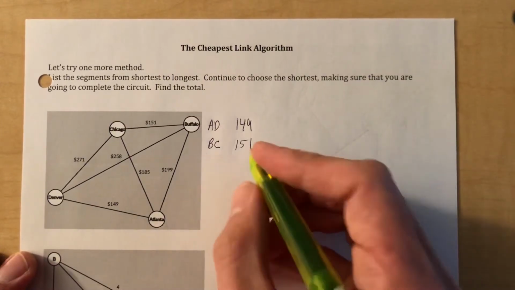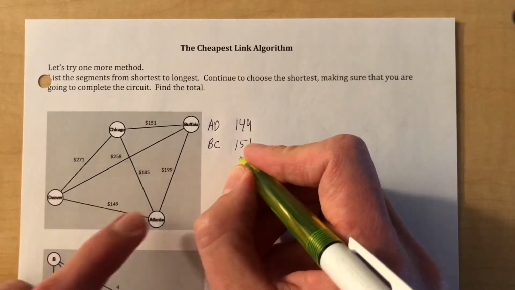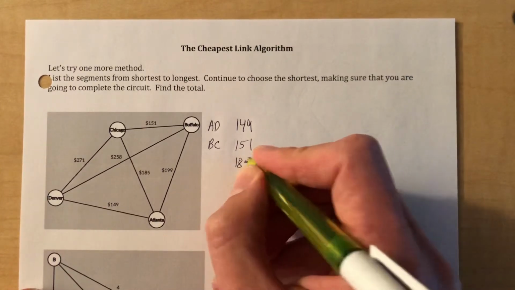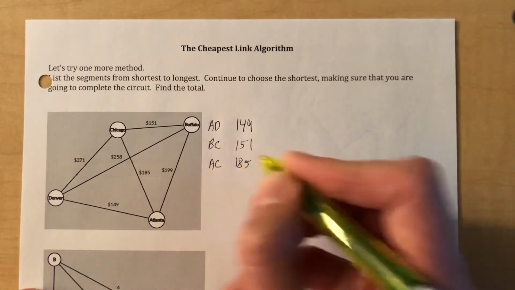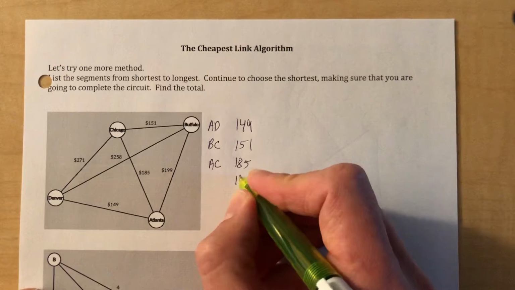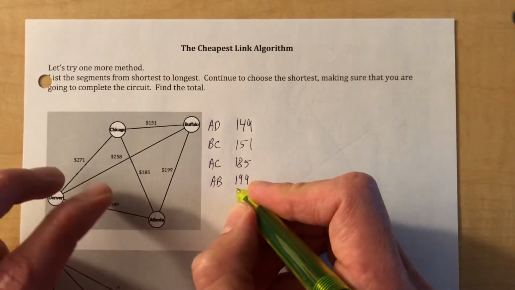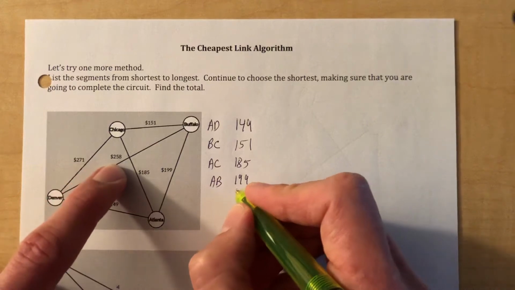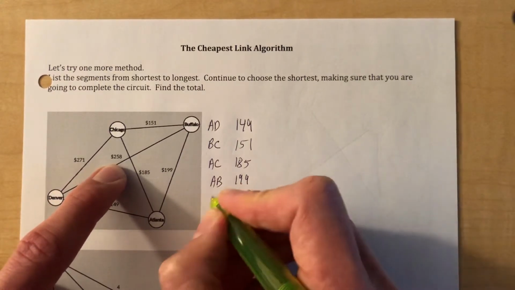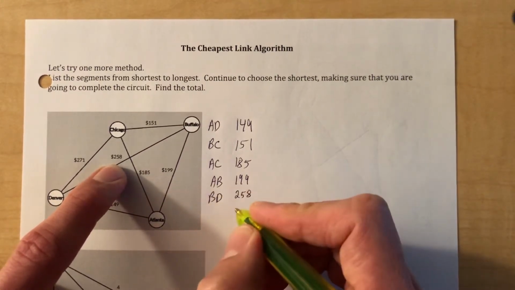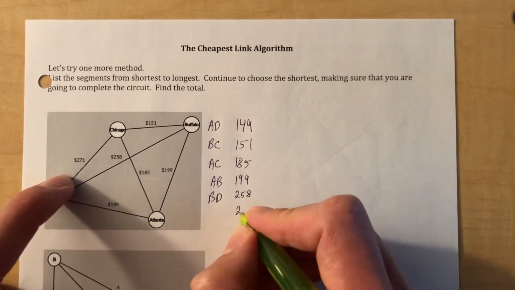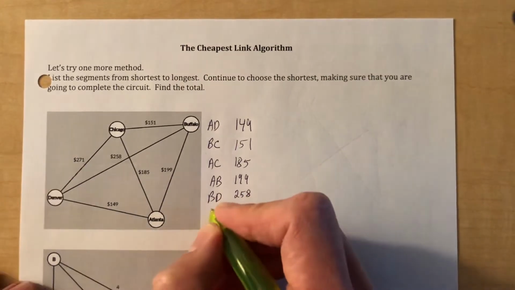Then the next one is 185, and that would be Atlanta and Chicago. The next one is 199, and that is Atlanta and Buffalo. The next one is 258, and that is BD. And the last one is the biggie, 271, and that is CD.